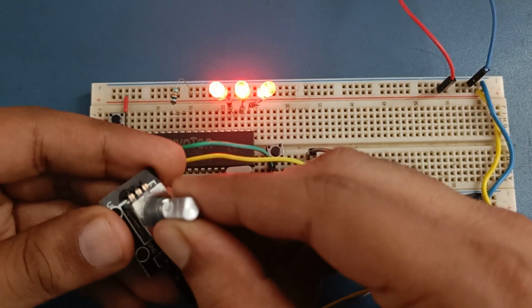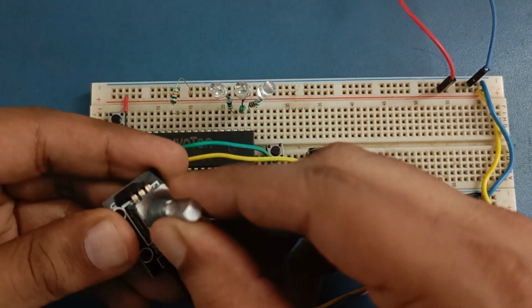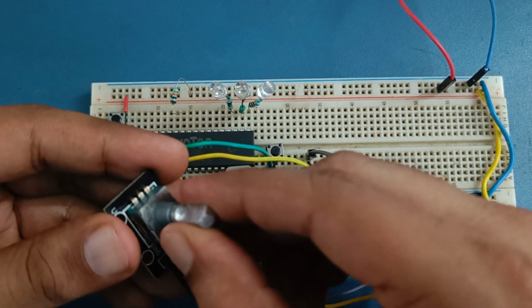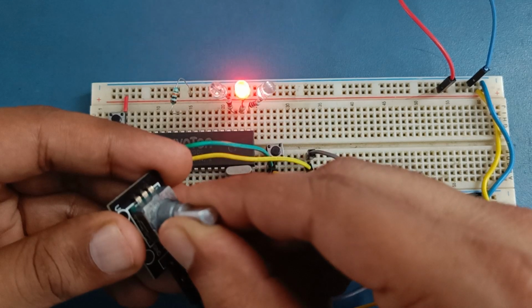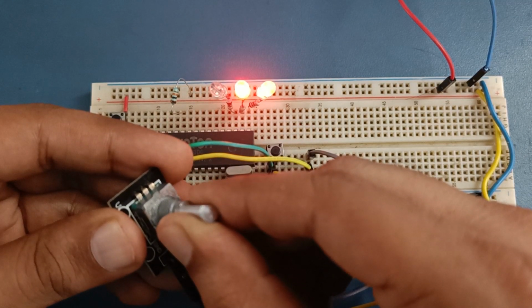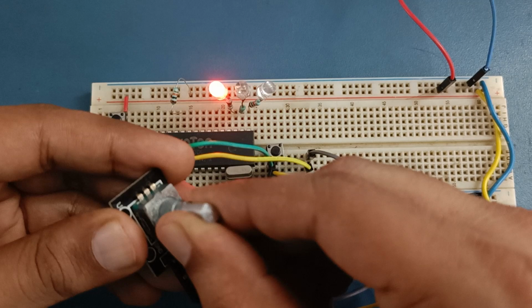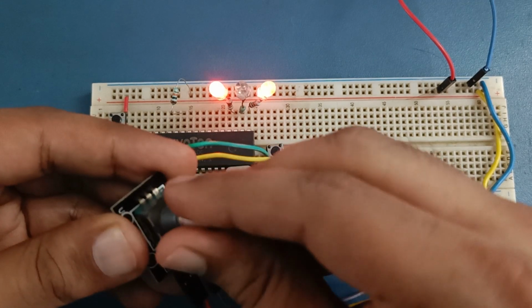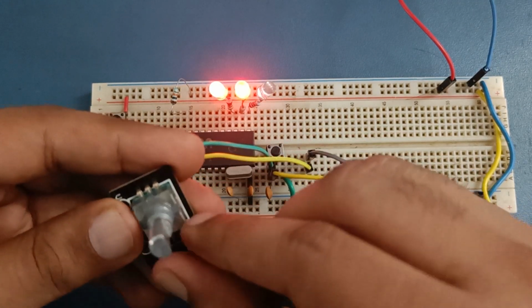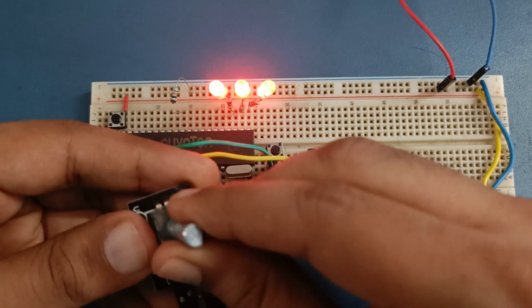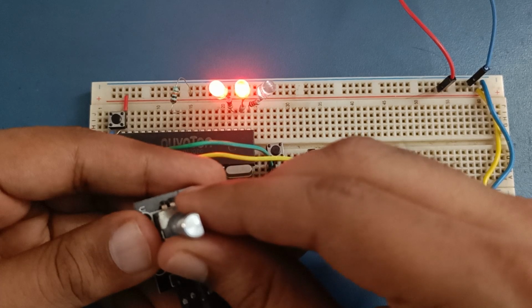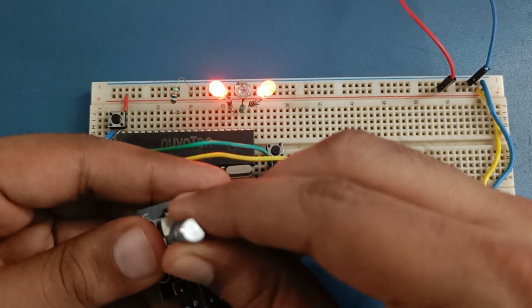If I rotate the shaft clockwise, it becomes 7, 6, 5, 4, 3, 2, 1. So rotating the shaft clockwise is counting down, and rotating the shaft anti-clockwise is counting up.